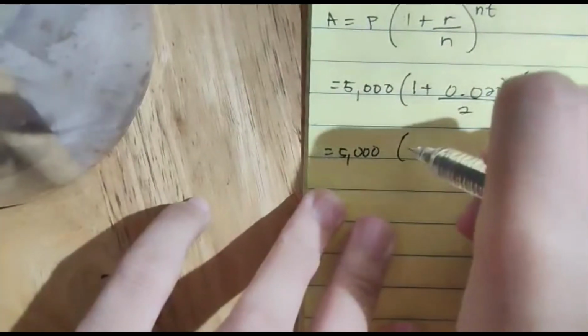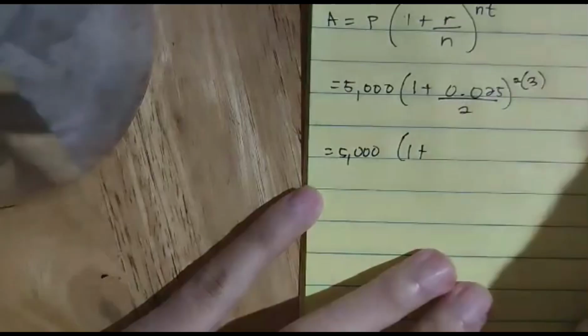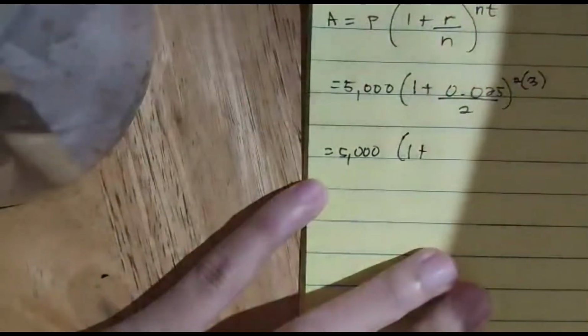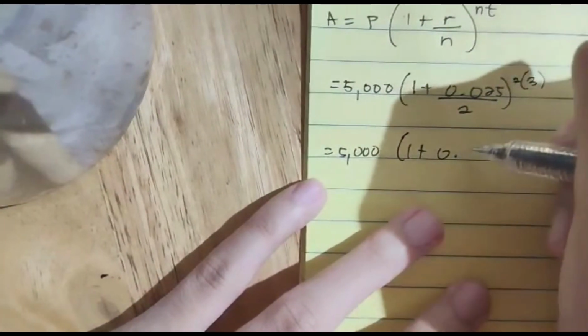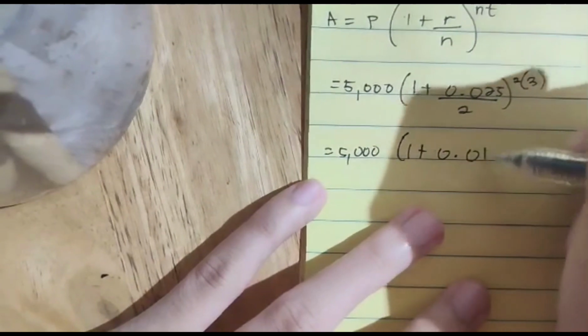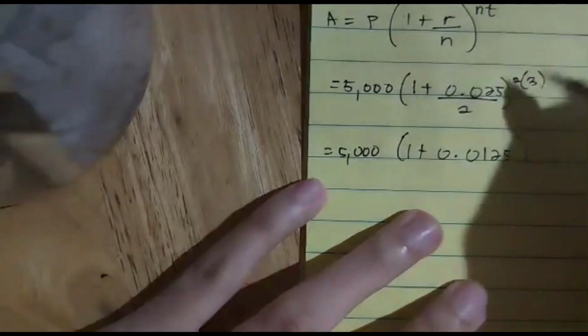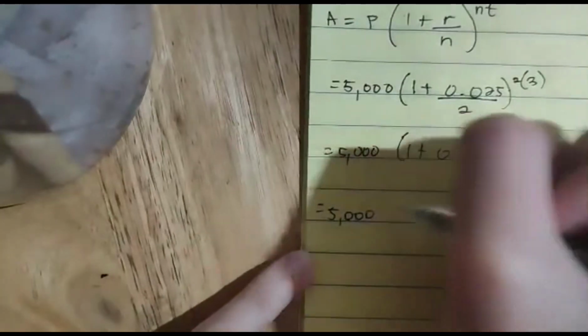So copy 1. So now let's divide 0.025 over 2. That is equal to 0.0125. And then let's multiply 2 times 3, which is 6. Still copy 5,000.